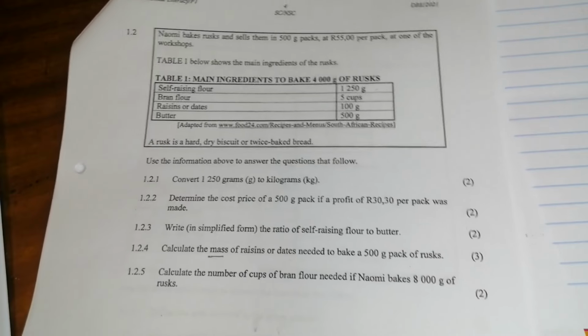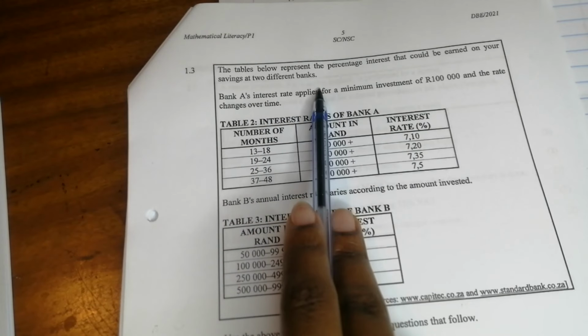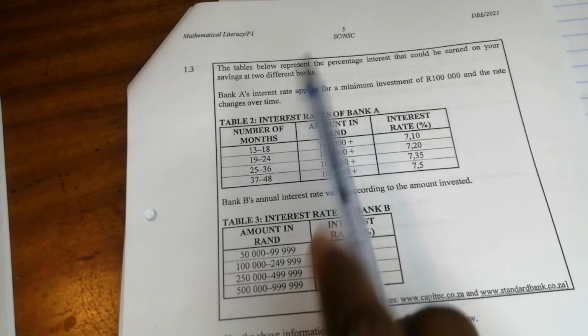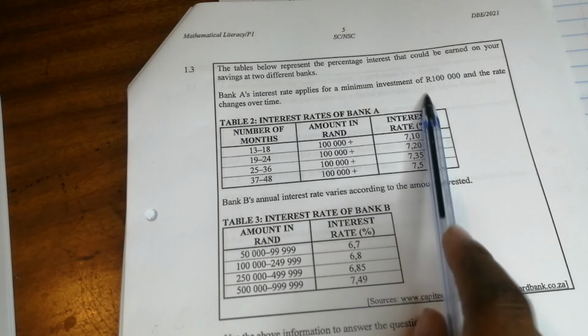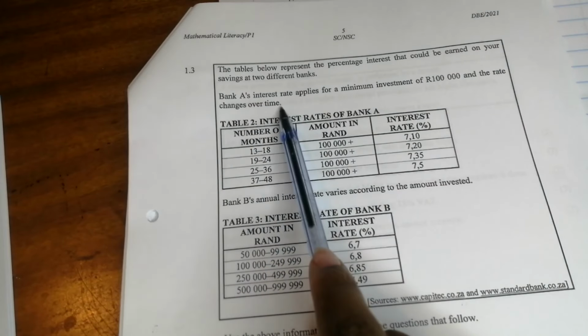Okay, let's go on to question 1.3. The table below represents the percentage interest that could be earned on your savings at two different banks. Bank A's interest rate applies for a minimum investment of 100,000 Rand, and the rate changes over time.